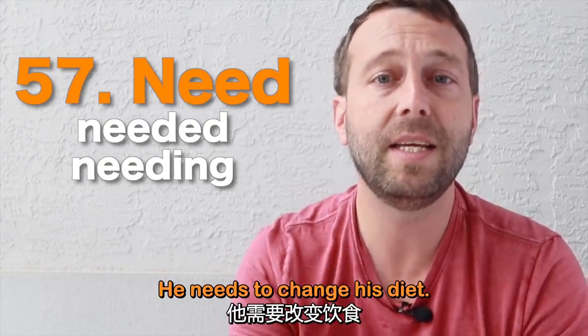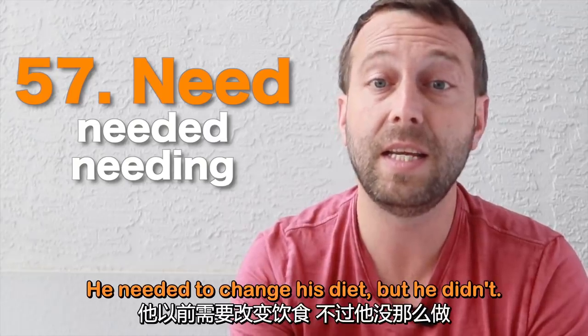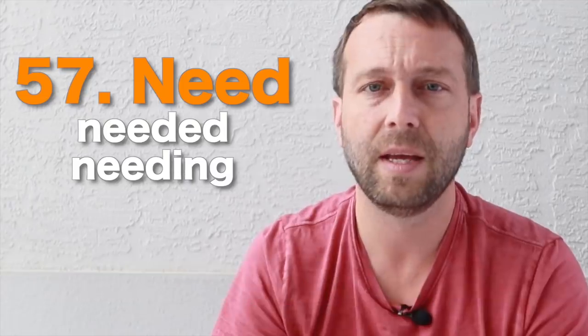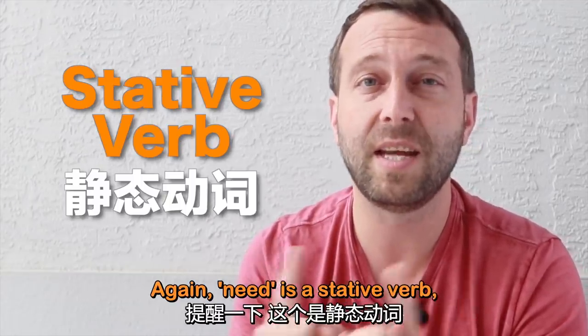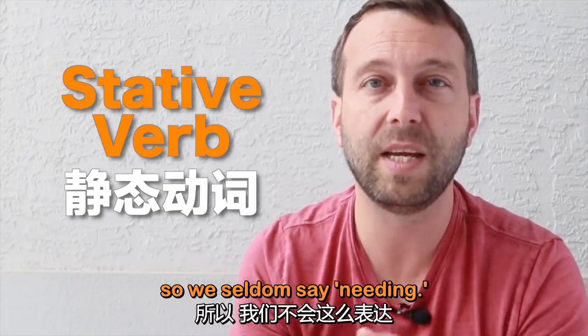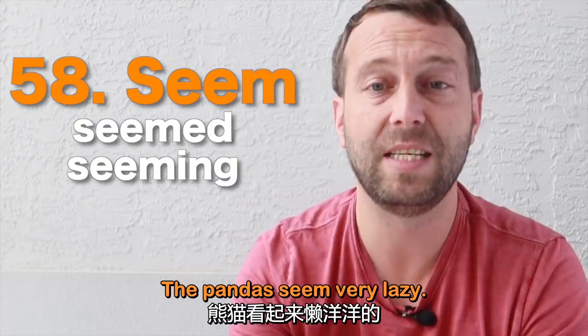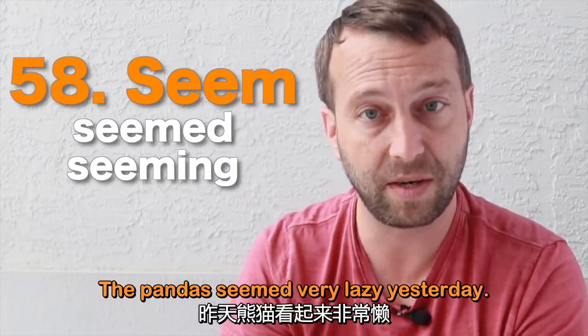Need. He needs to change his diet. He needed to change his diet, but he didn't. He is needing to change his diet. Again, need is a stative verb, so we seldom say needing. Seem. Pandas seem very lazy. The pandas seemed very lazy yesterday.